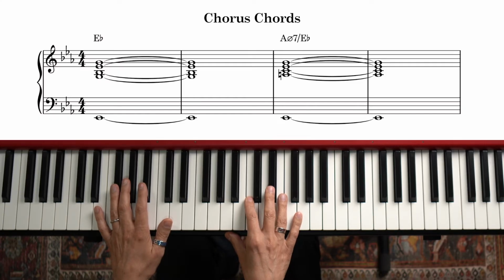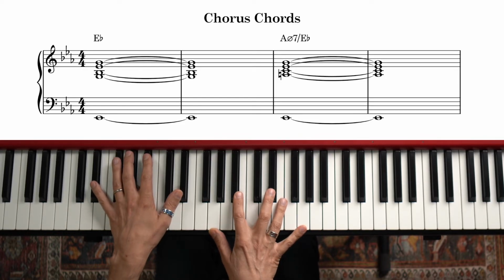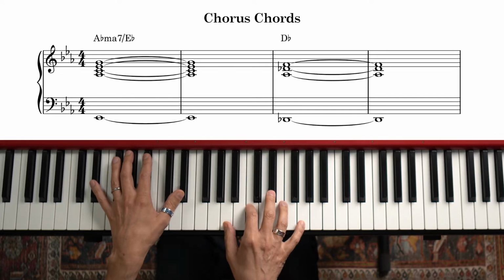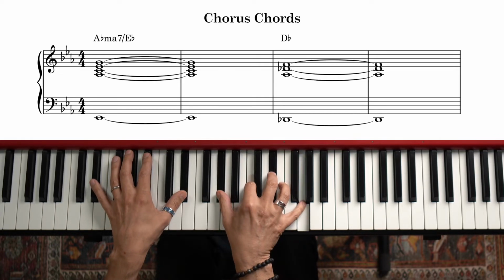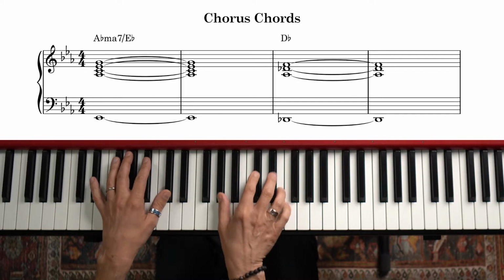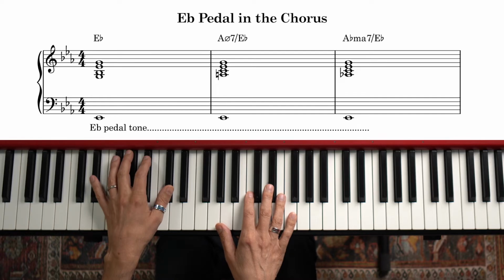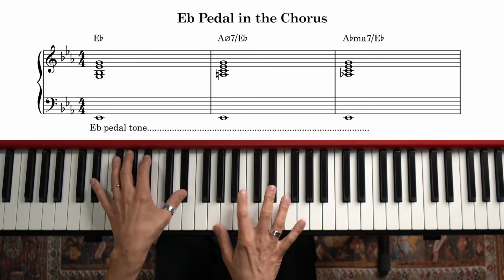Each one lasts for 2 bars. It starts on E flat major, then it goes to A minor 7 flat 5, then to A flat major 7, and then to D flat major. There's also a pedal tone E flat under the first 3 chords.